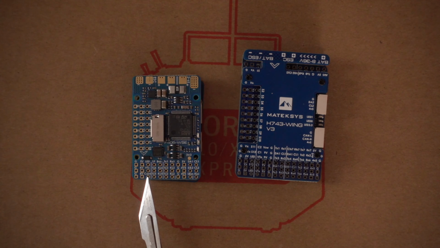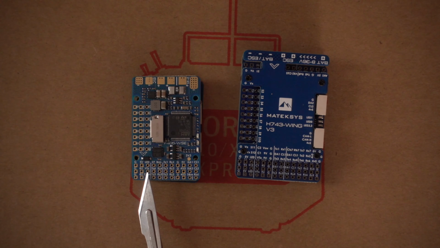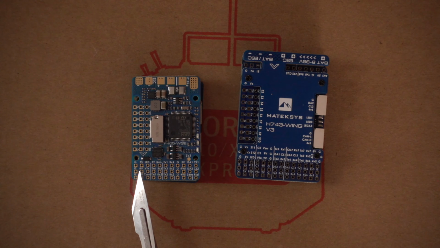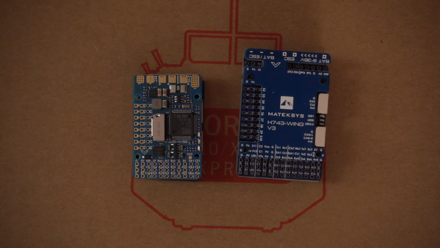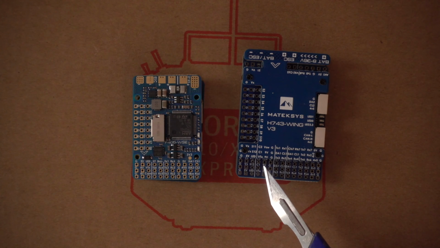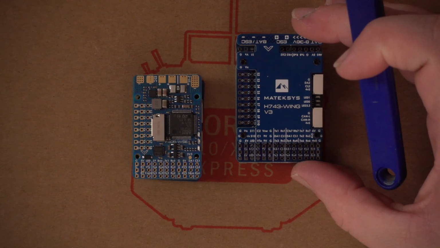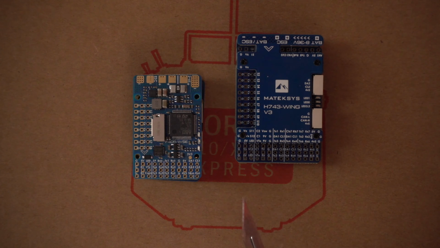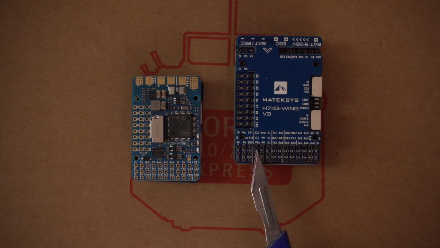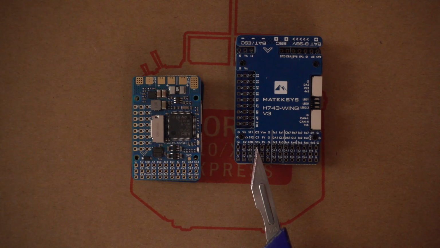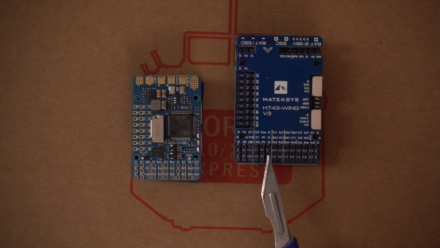The video in from the camera will go into this pad, and then the video out to your video transmitter will come out of that pad. And again, we have an 8 volt and ground, which is absolutely fine for most video transmitters. With this one, it's slightly different, and you'll see the same with the 765 series. We have C1 and under here is C2, and these are video inputs for 2 cameras, so we can actually switch between cameras if we so wish.